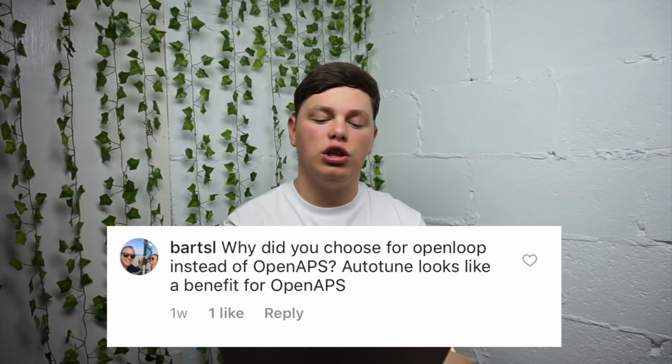Next question, why did you choose loop instead of OpenAPS? Auto-tune looks like a benefit for OpenAPS. So a couple of reasons. First reason is I'm an Apple person, and I am deep into the Apple ecosystem with a watch, iPhone, iPad, etc. I know some people choose to just get a special Android phone, but I didn't want to do that.